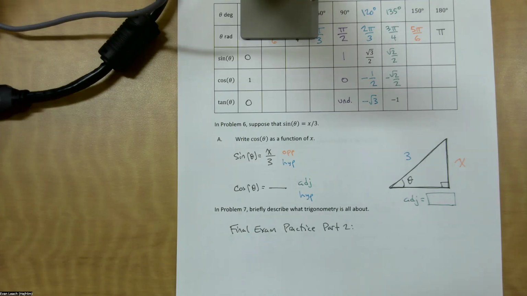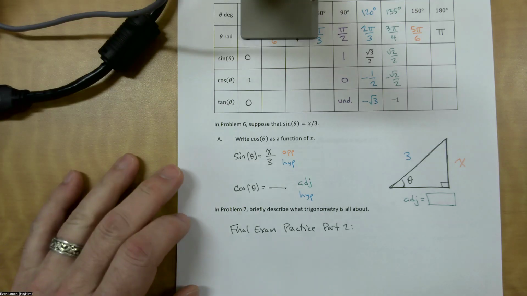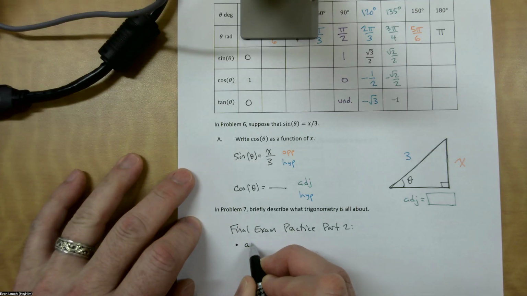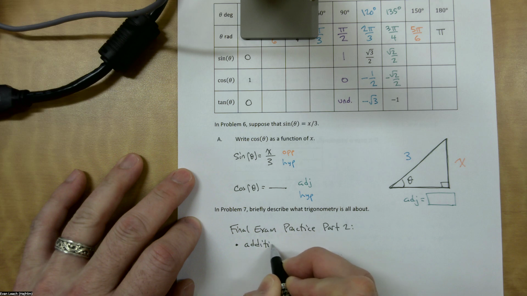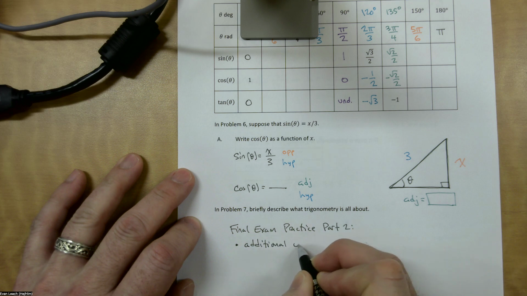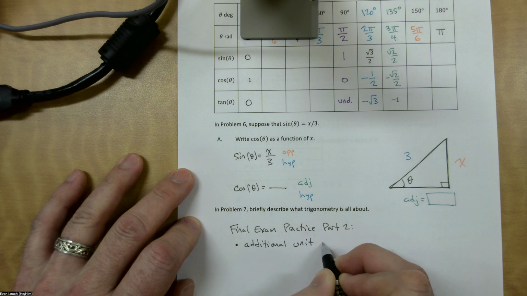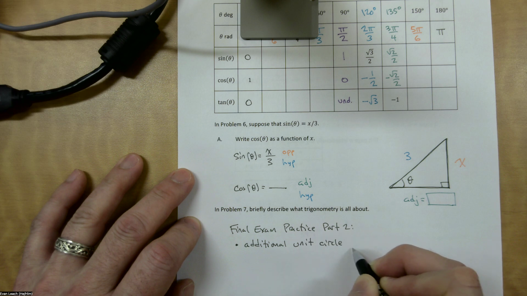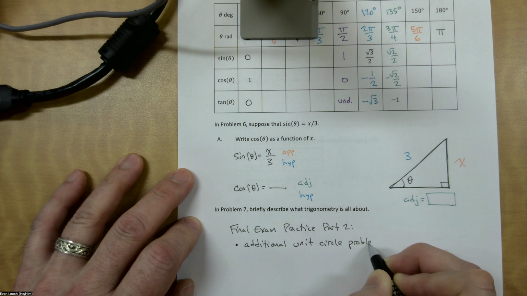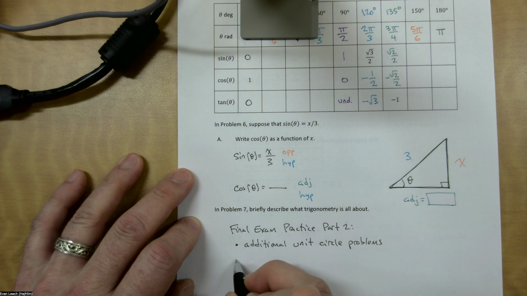This will be some more unit circle problems, as well as some solving equations problems.